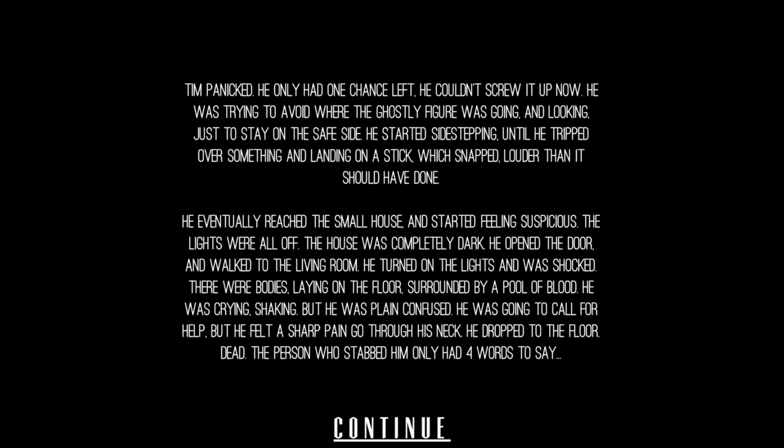The lights were all off. The house was completely dark. He opened the door and walked to the living room. He turned on the lights and was shocked. There were bodies lying on the floor, surrounded by a pool of blood. He was crying, shaking, and plainly confused. He was going to call for help, but he felt a sharp pain go through his neck. He dropped to the floor, dead. The person who stabbed him only had 4 words to say.